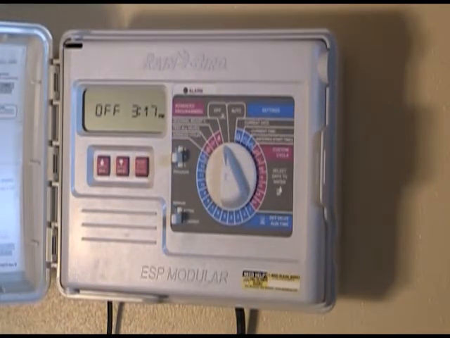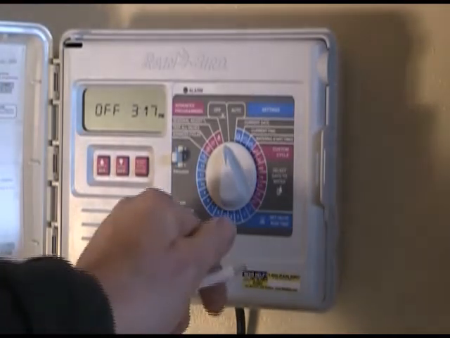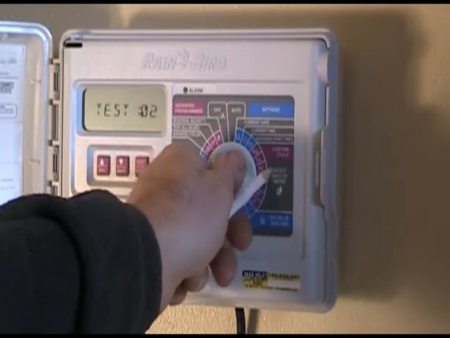Now I can adjust that up to 10 minutes with this particular clock. So each zone will run. This is nice when you do a turn on checkout or your winterization, because you're able to turn on the zones one right after another and watch them run and check them all out.